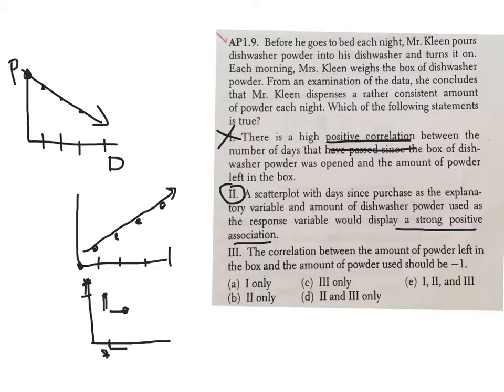That would be a negative correlation, and think of it as a slope, down 1 over 1. It doesn't matter how much he uses. If he uses 4.3 ounces, that's how much less is in the box, and he used 4.3 ounces. They're exactly the same. So 3 is good. Okay, so what are we down with? Oh, choice D, right here. 2 and 3. Let's go to the next question.